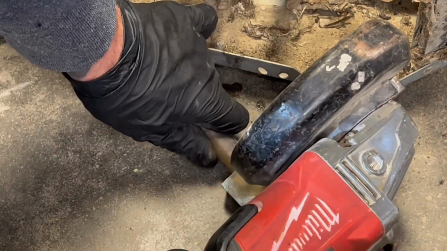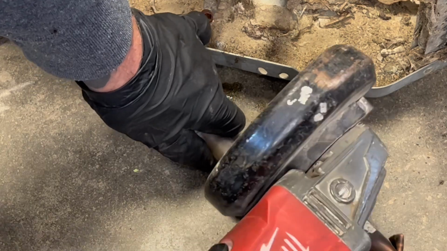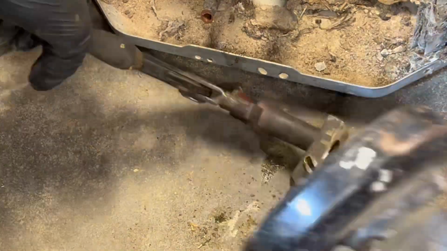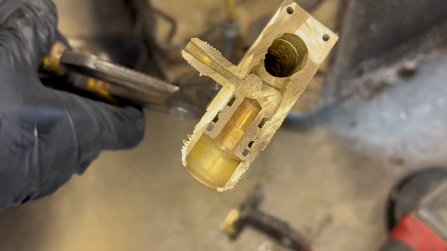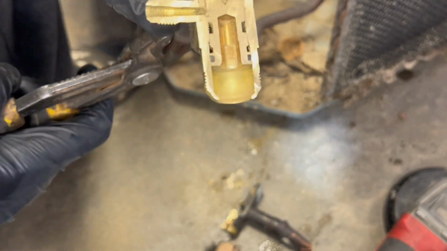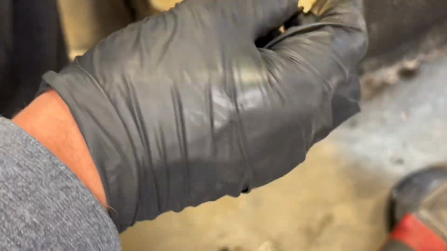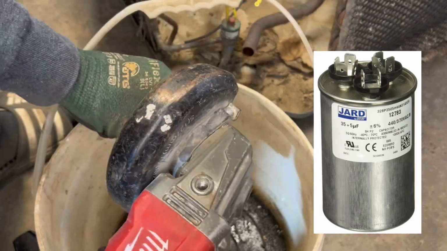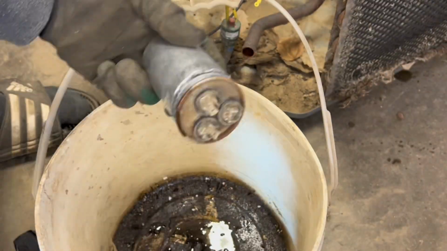Let's cut a cross-section of the isolation valves. Now let's open the run capacitor and see what's inside it.